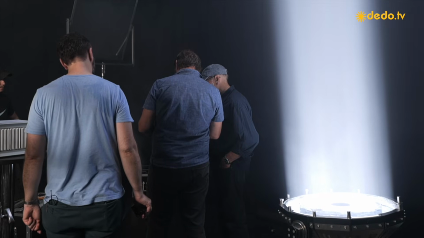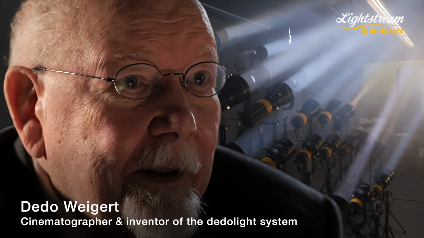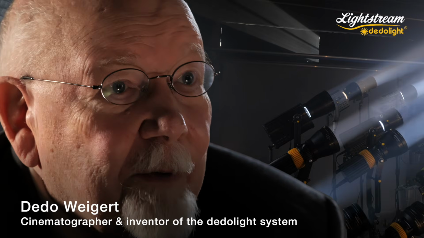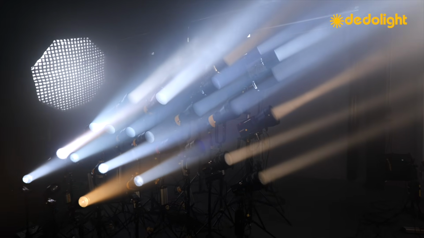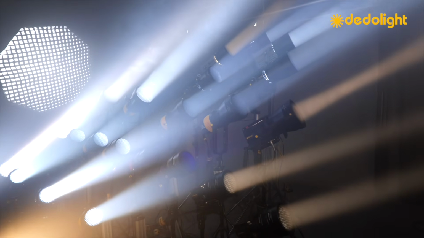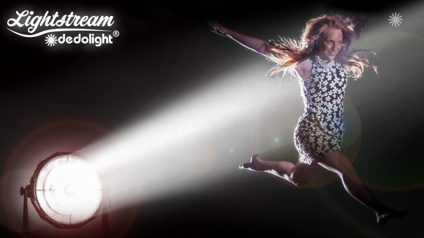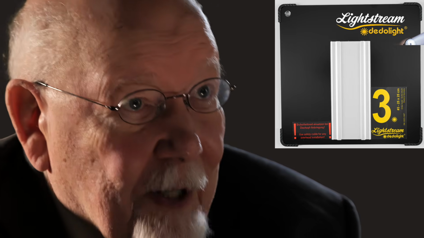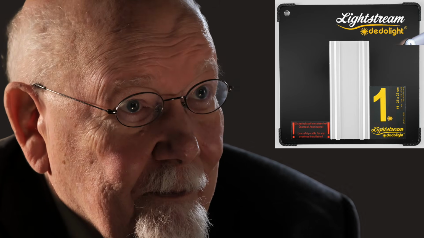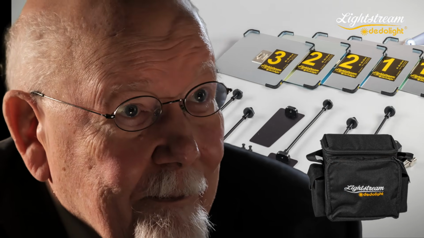We will also describe parallel beam systems that are unique and functional with all of our focusing lights, and how we're able to maximize this parallel beam system to control and shape and find an incredible variety for effective lighting. We will explain the three separate families of the dedolight Lightstream system, namely dedolight Lightstream for drama production and TV series, dedolight Lightstream LITE, and dedolight Lightstream Tabletop.